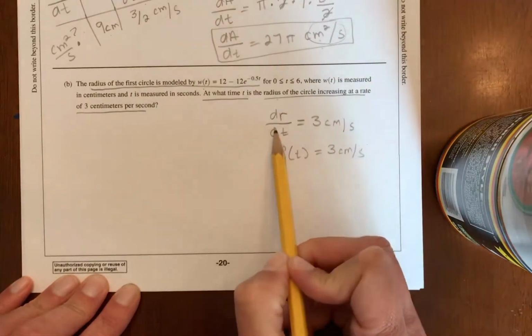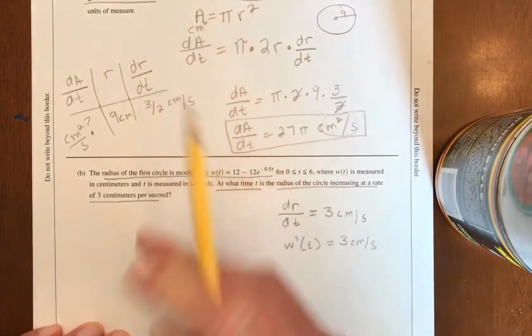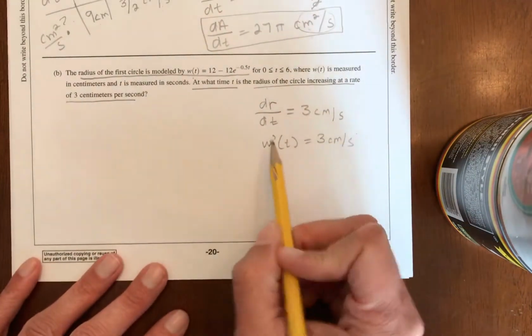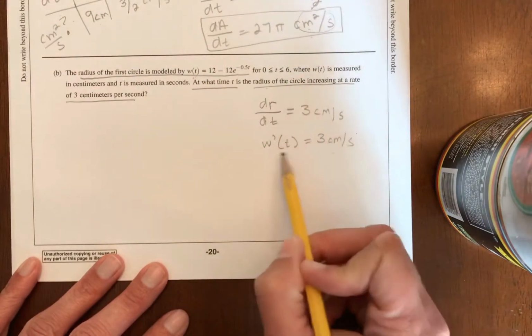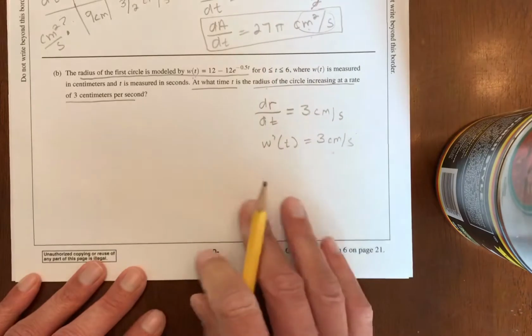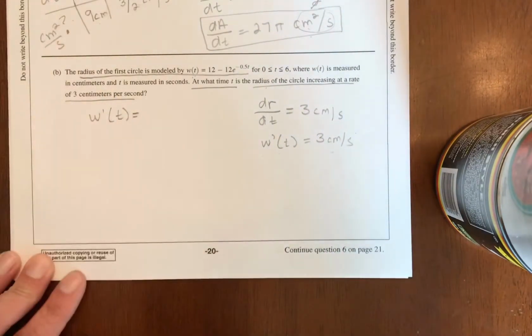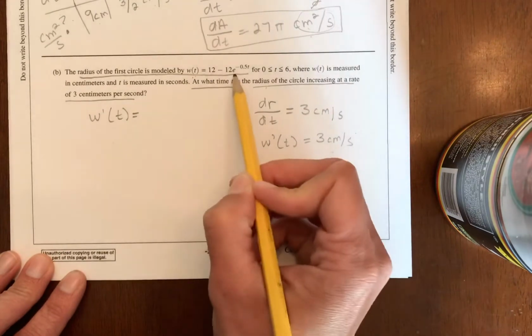I called it dr/dt because that's sort of the same variable we used here, and that's probably what we think of when we think the radius is changing with respect to time. But if I'm using the same function notation they gave me in the problem, what they really want me to find is this notation. All right, so the derivative, the rate at which the radius is changing, the derivative of 12, it's a constant, so that's just 0.